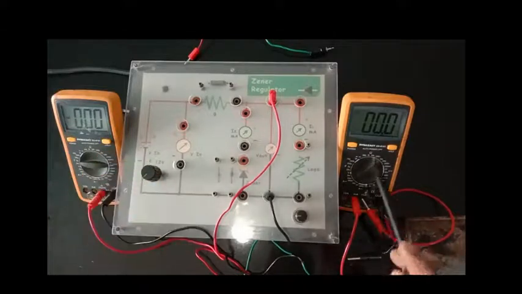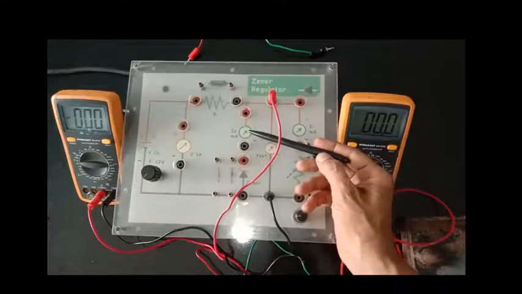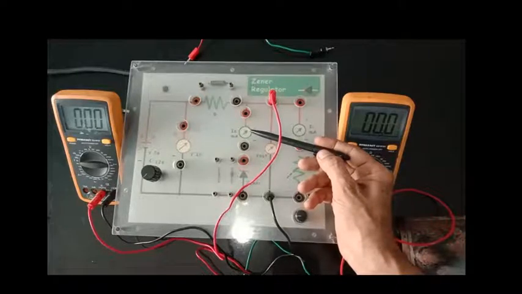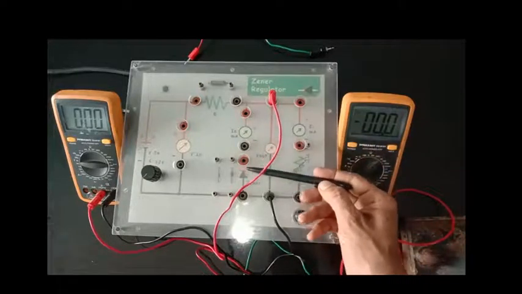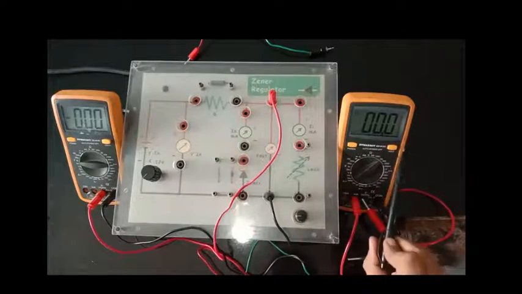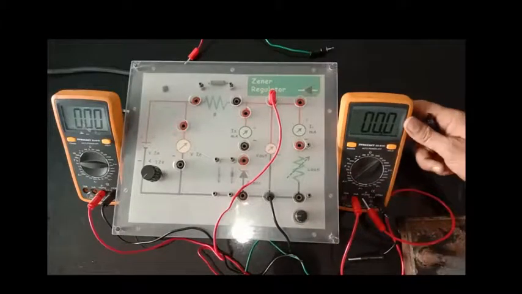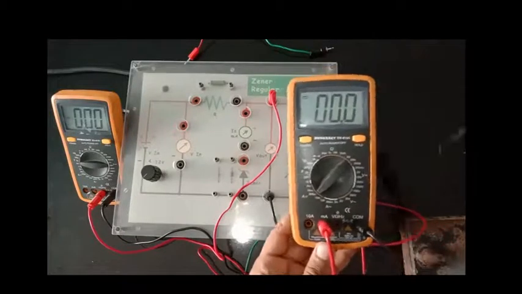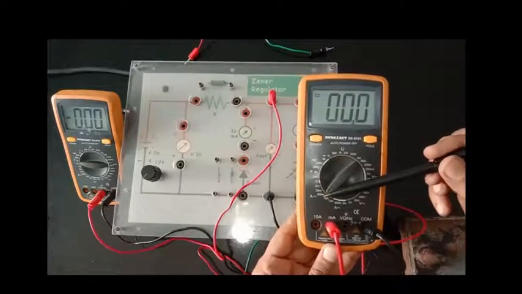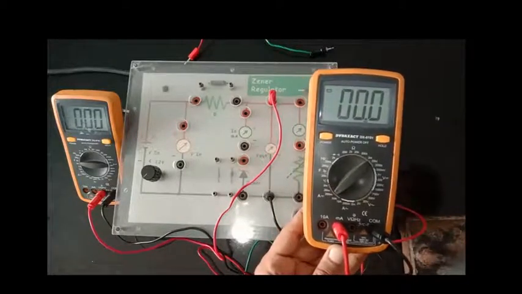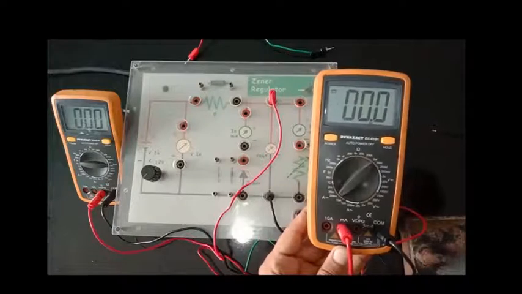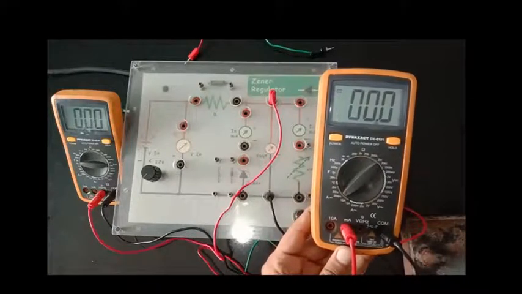Secondly, we need to measure the IZ, or you can say the Zener current, the current which is passing through the Zener diode. So this meter we will consider as a current meter, and the pointer will be kept at 200 milliamperes, because sometimes the Zener passes a current of more than 50 milliamps, and so on.